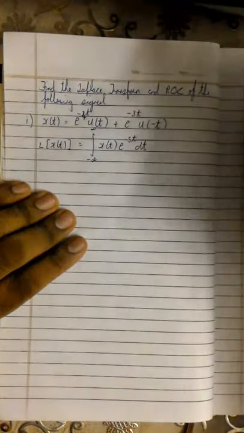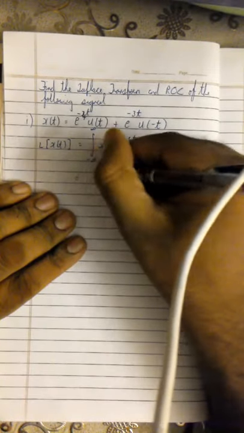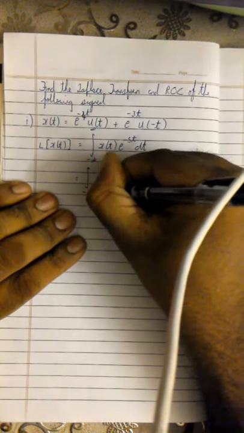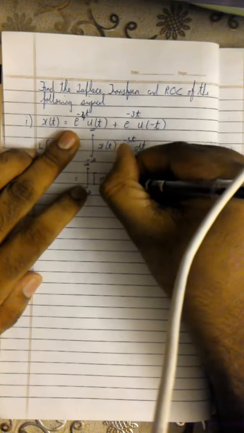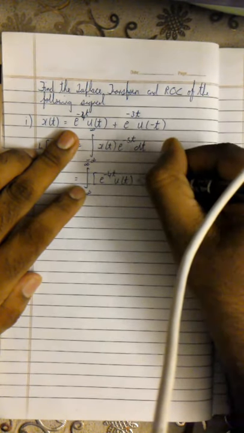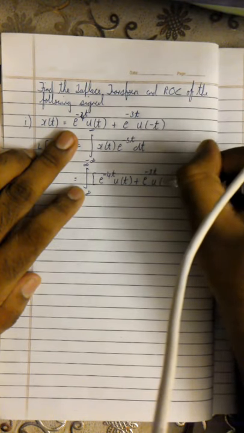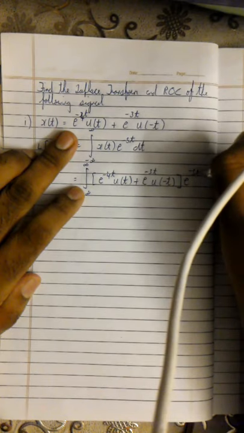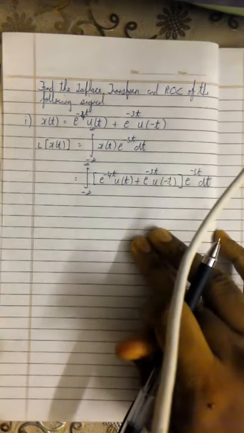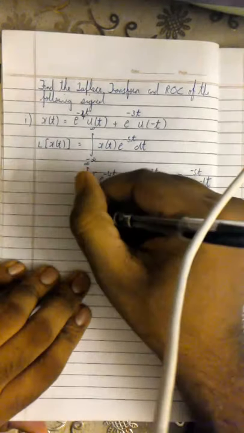So here now we substitute the value of x of t from the given question. So this is integral minus infinity to plus infinity, the value of x of t is e raised to minus 4t u of t plus e raised to minus 3t u of minus t, into e raised to minus st dt. Okay, so now I am going to multiply e raised to minus st inside the brackets.